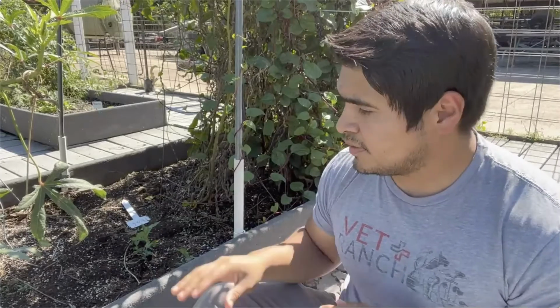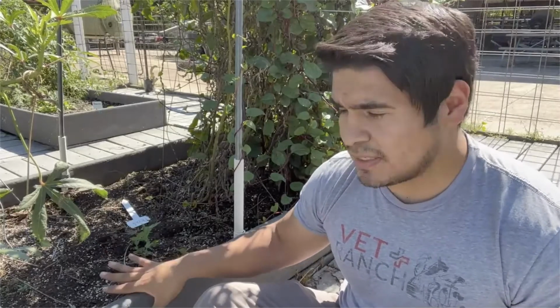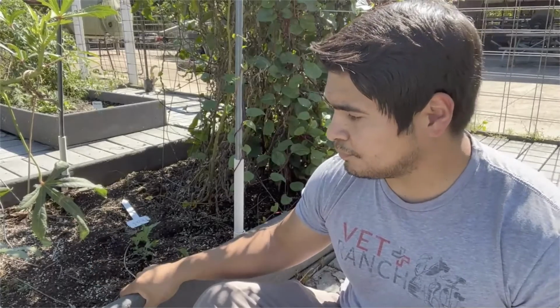Today I'm going to be talking to you about a component that is very important to soil health, especially if you are thinking of starting your own garden at home. It is compost, and compost is a wonderful way to not only reduce food waste, but increase the nutrients needed for your plants to thrive.